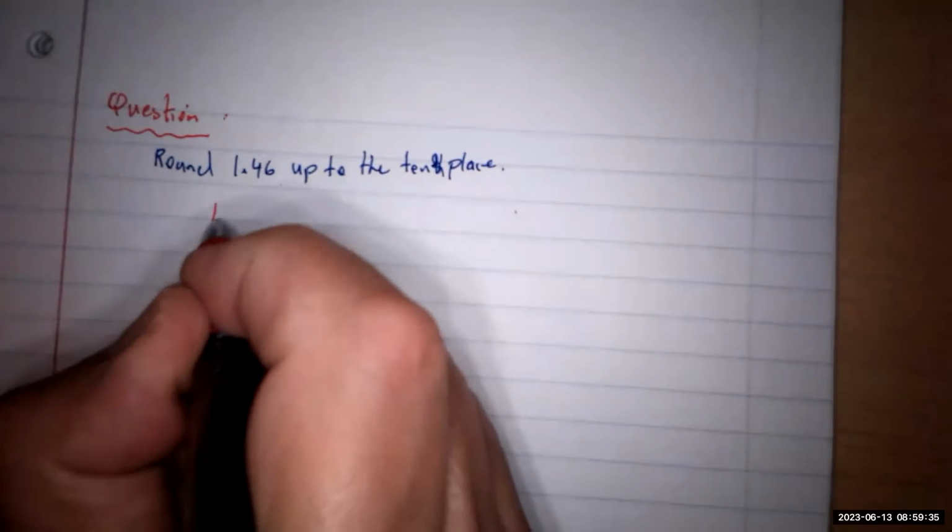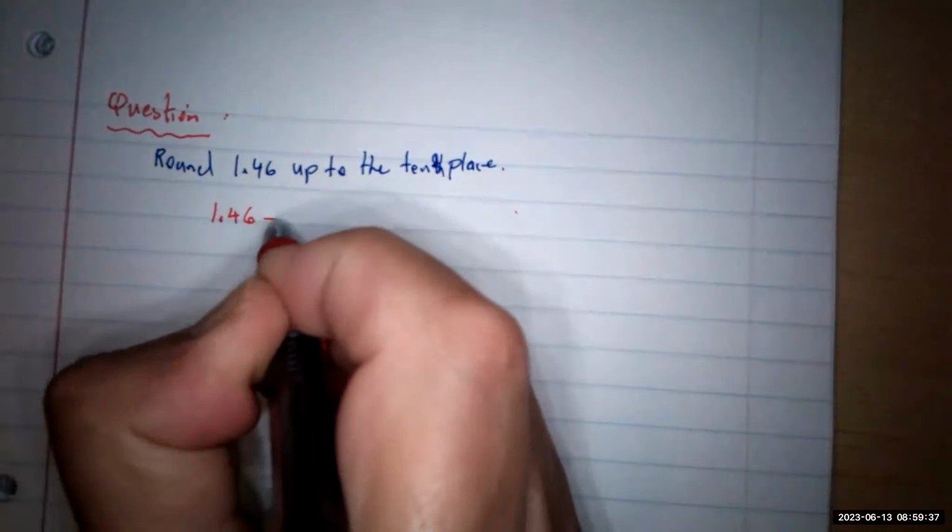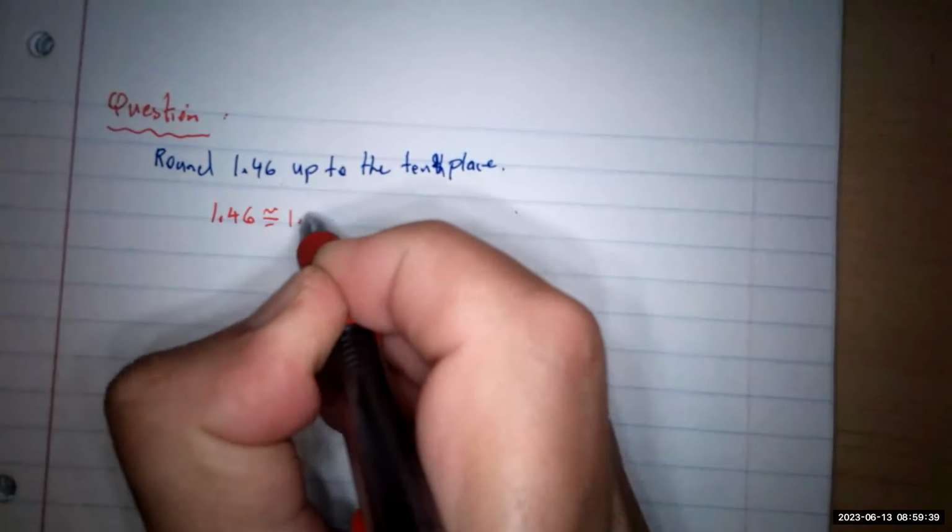Any suggestion? Round it to the 10th place. 1.5. Very good. Yes, 1.5. That's it. So 1.46 would be approximately 1.5 when you round it to the 10th place.